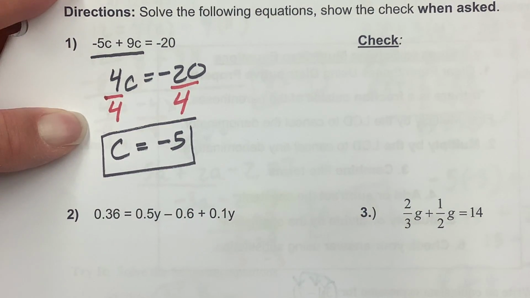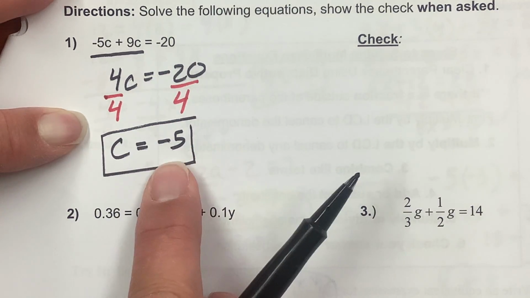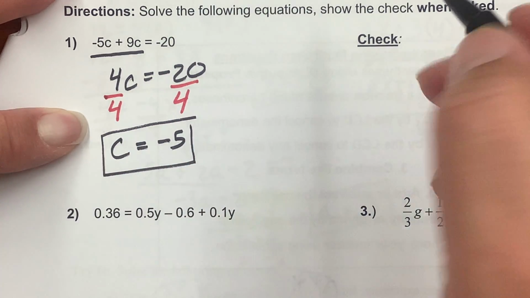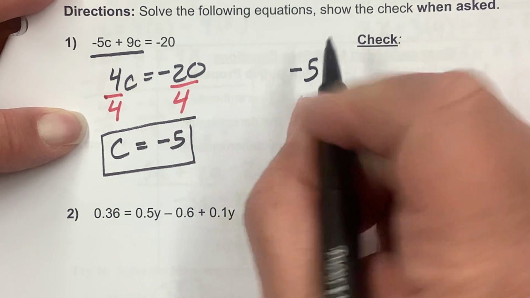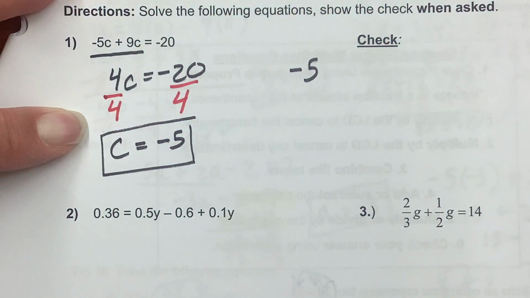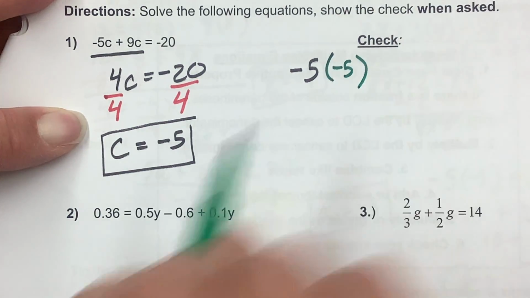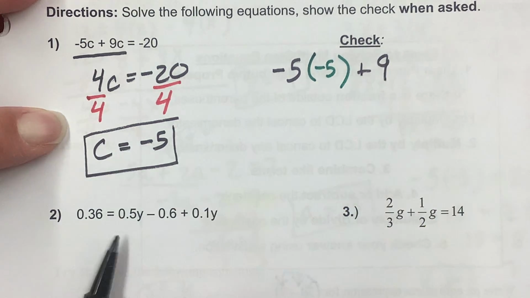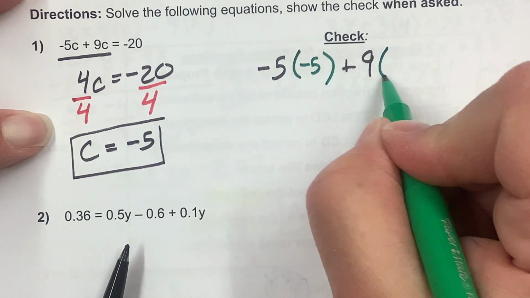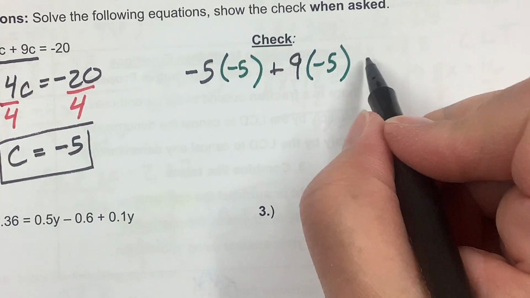But to check it, you go back to the original equation and you put that -5 wherever the C is. So, -5 times -5 plus 9 times -5 equals -20.